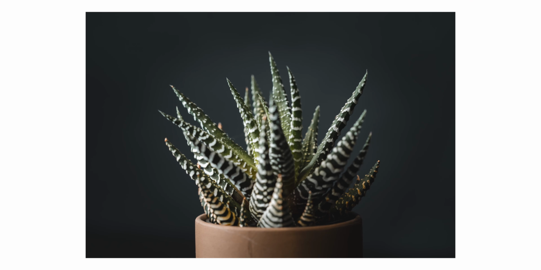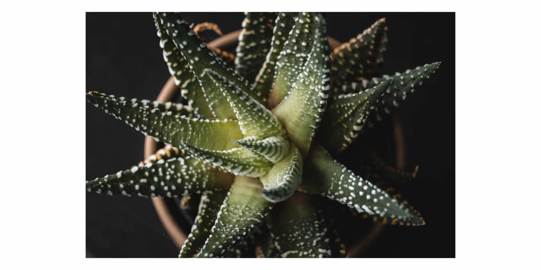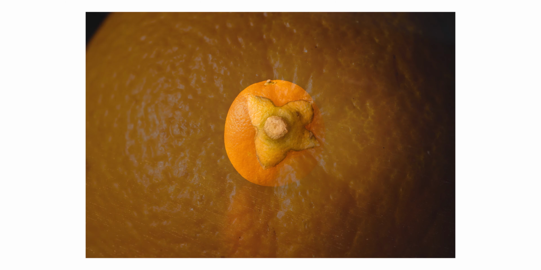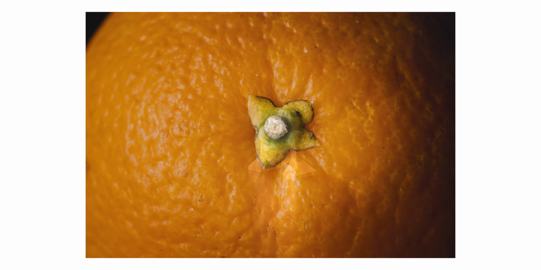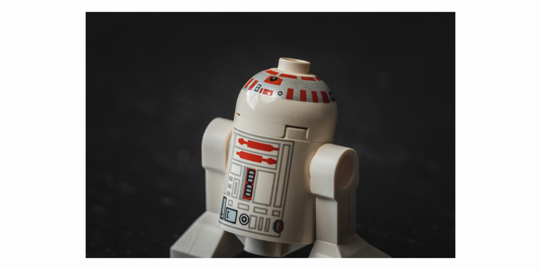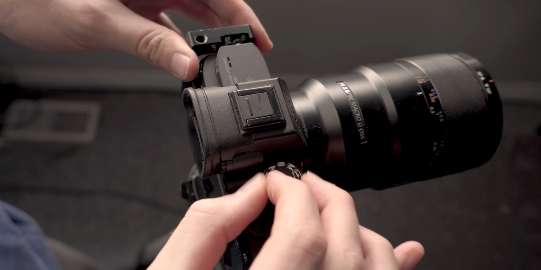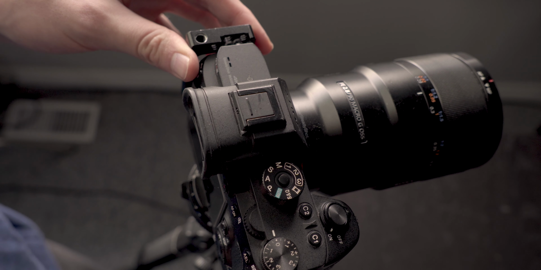I recommend just using like a plant or food or just some object you have laying around, because really just having something that is easy to work with is much easier when you're diving into the more complex settings involved with macro photography. Before you even get started though with taking photos, the first thing you're going to want to do is to put your camera into manual mode. This is because for macro photography, having control over your settings is absolutely essential, and being able to dial them in is going to result in you getting the best photos possible.